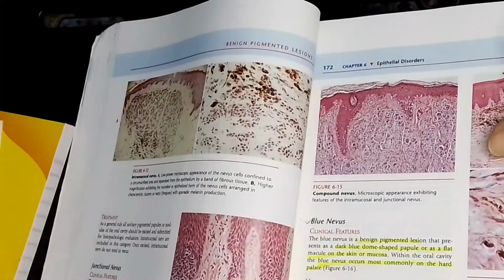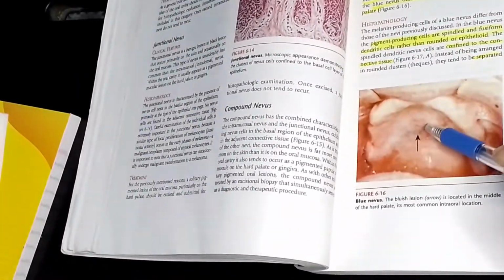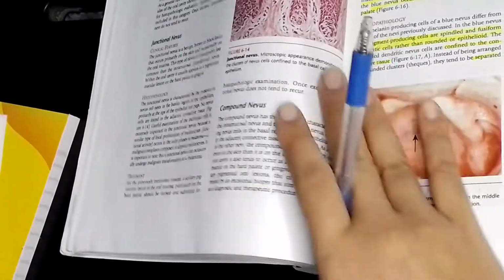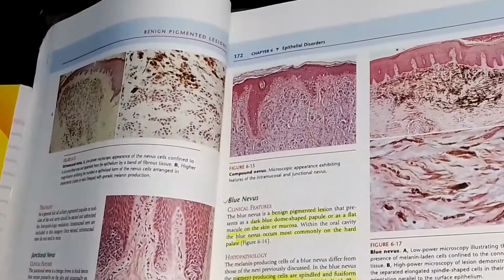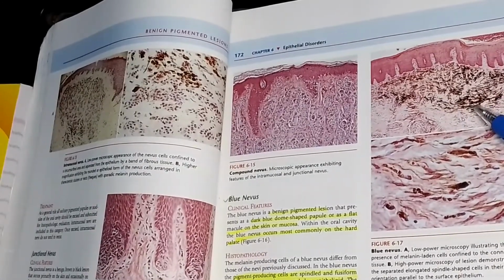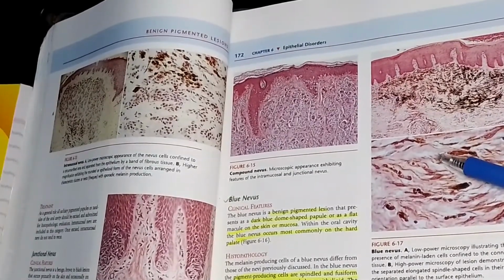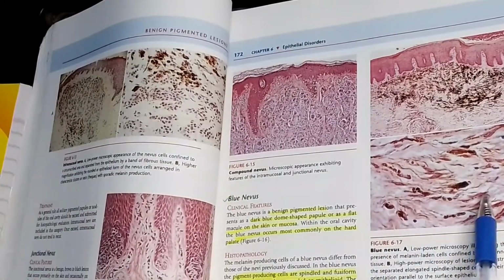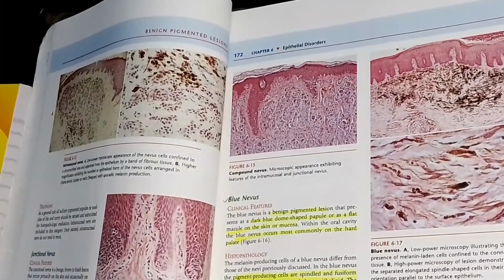And this is the blue nevus, bluish, located in the hard palate. It's the most common location, bluish. And this is the histopathology of the blue nevus. Melanin laden cells, and they're confined to the connective tissue only. This is the epithelium, this is the connective tissue. And over here you can see the high powered microscopy, elongated spindled cells, and they are parallel to the surface epithelium. They're placed like this. Okay.